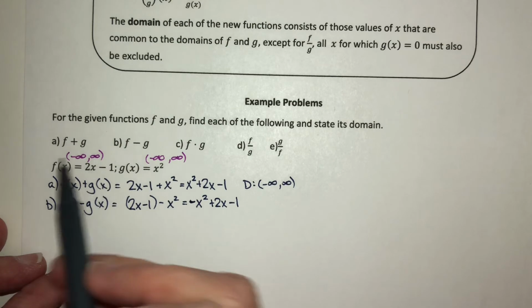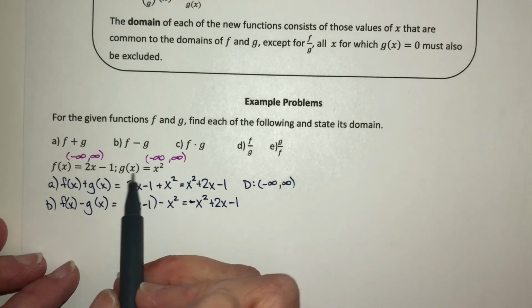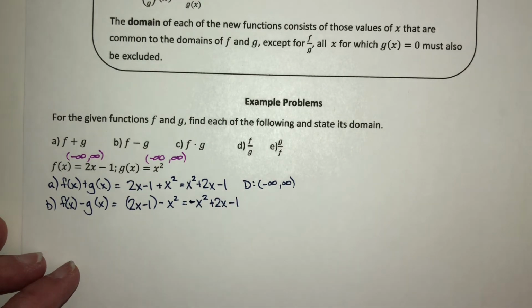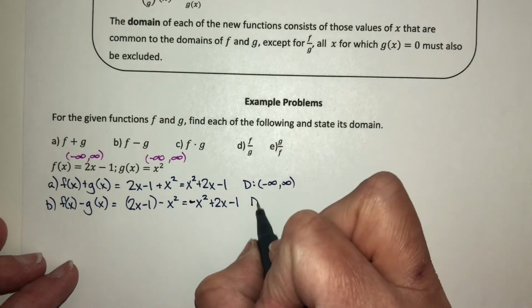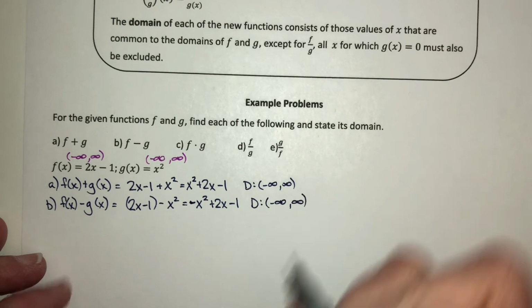And again, our two pieces that we used both have no restrictions on the domain. There are no new complications in here, no roots, no denominators. So the domain on this one is still negative infinity to positive infinity.